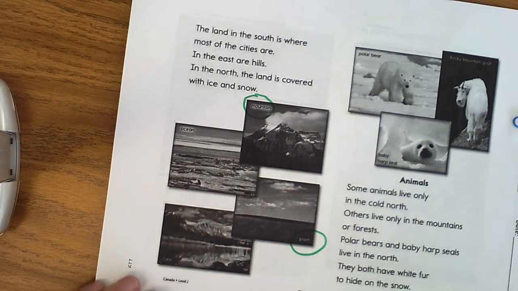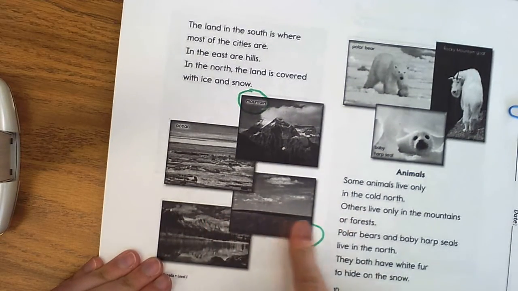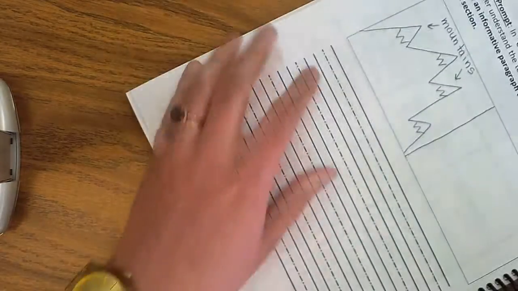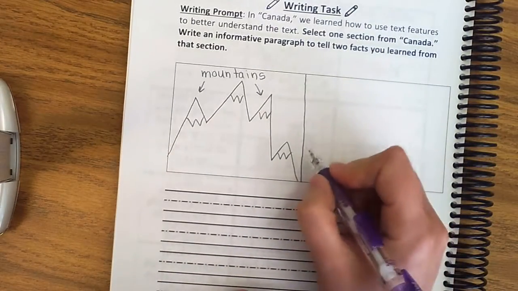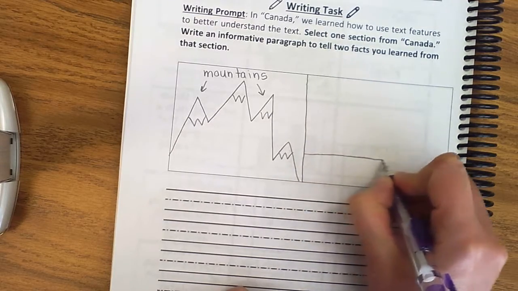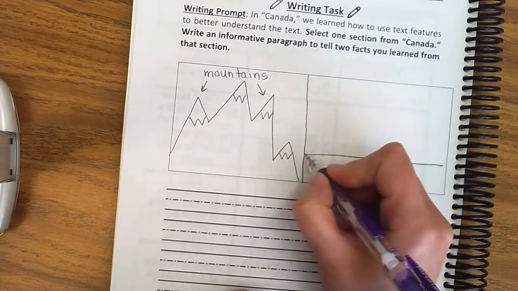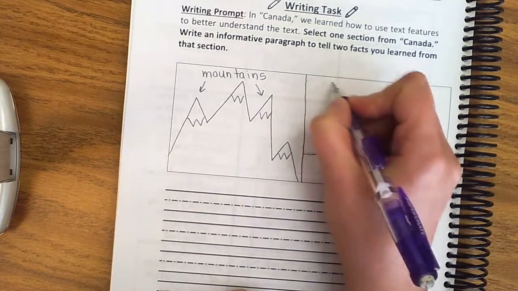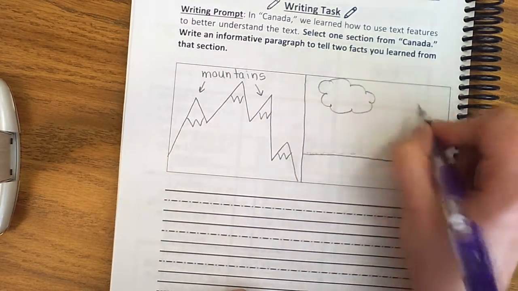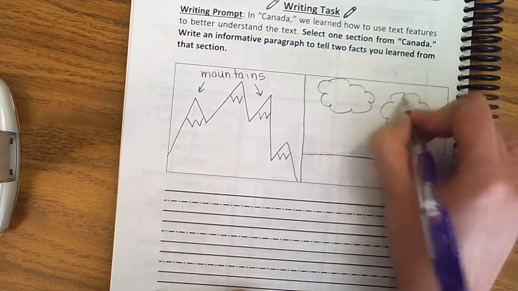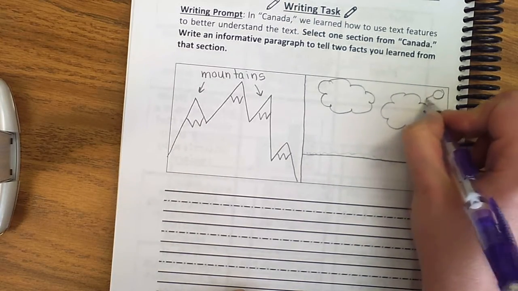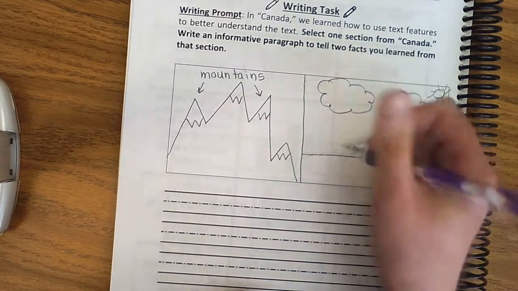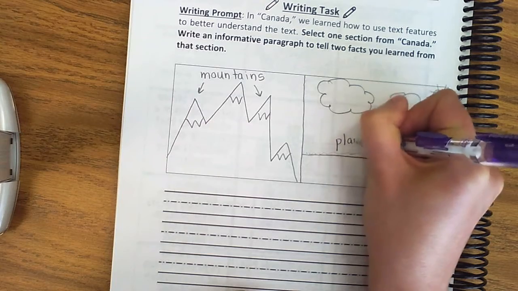Mountain. Now I want to add the plains, those flat lands, P-L-A-I-N, with that digraph A-I. So this is just going to be grassy. Flat, flat, flat, flat, flat, flat, flat. And I'll go back in and I'll add some more realistic green grass. I think I'll put some clouds in the sky so we know that this is outside. And I think I'll put the sun as well. I'll go back and color that in more realistically with my colored pencils in just a second. And I'm going to label this plains.